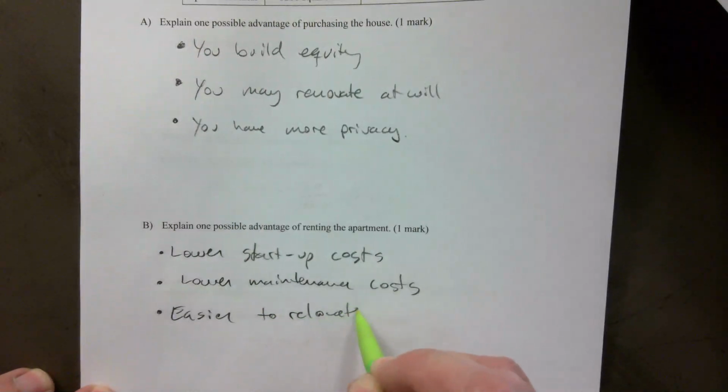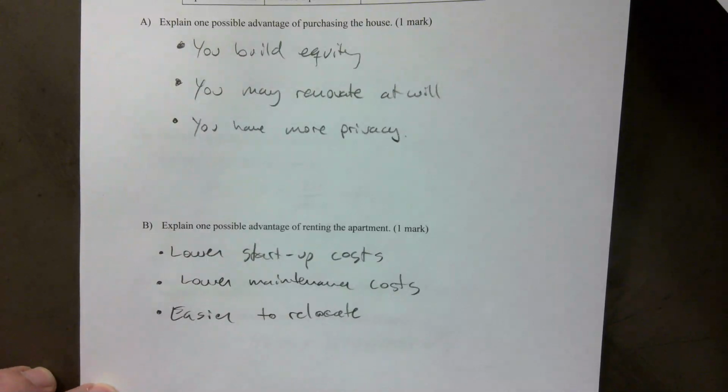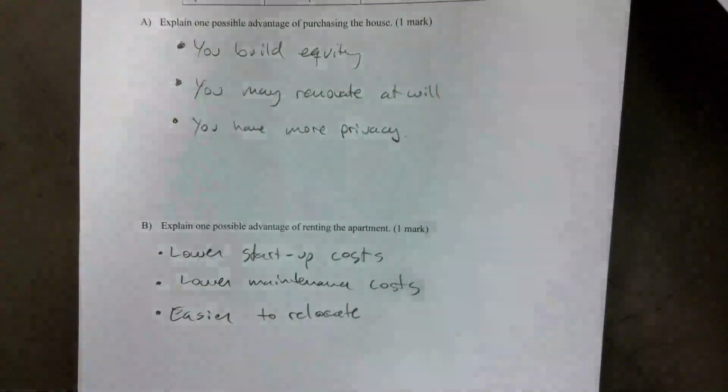Don't say you can move whenever you want. It's just easier. You don't need to like put your house on the market. You don't need to find a buyer. You don't need to find a buyer that's gonna buy it at the right time, because sometimes that is an issue as well. All of those things, you don't need to worry about that, okay? You do have a lease and you have some commitment there.